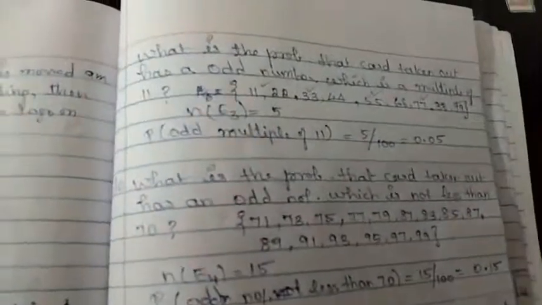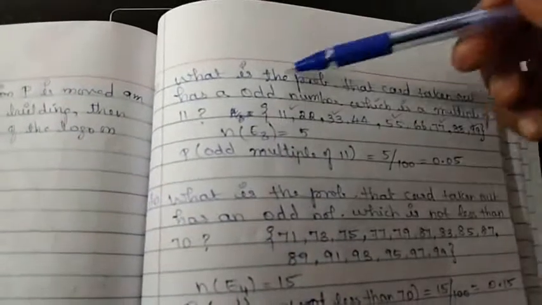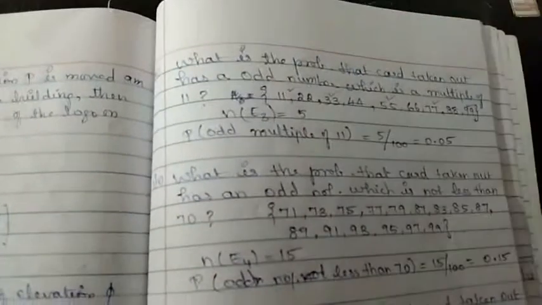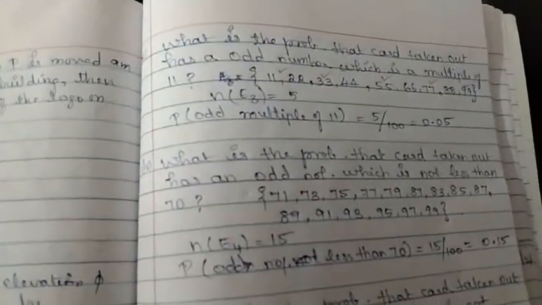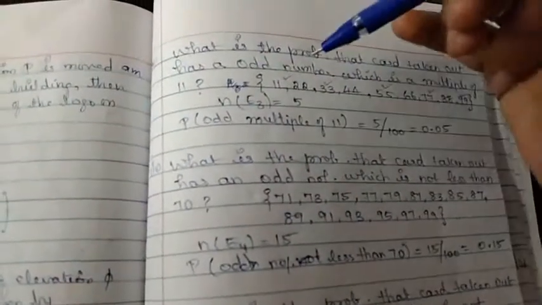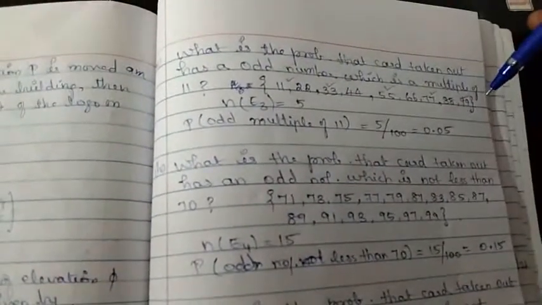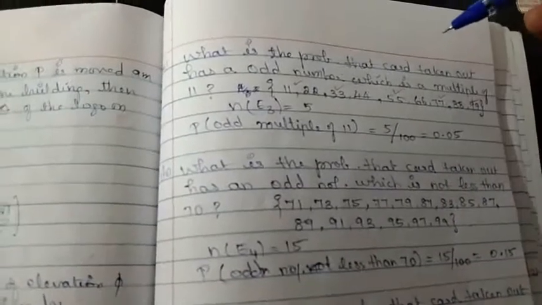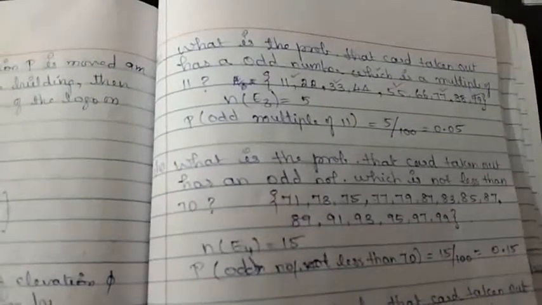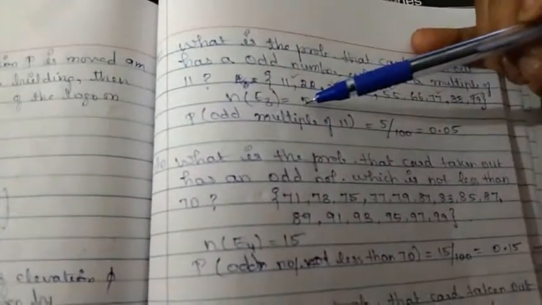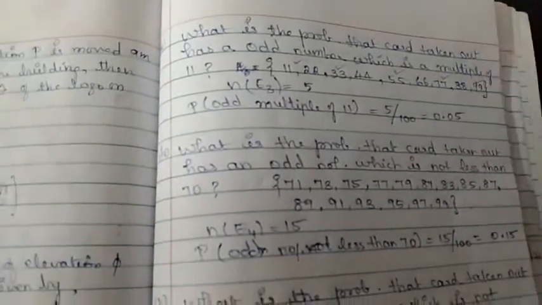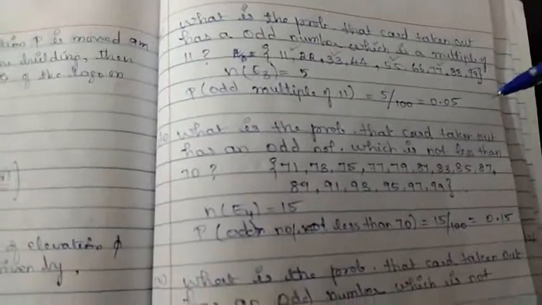Third question, what is the probability that the card taken out has an odd number which is a multiple of 11? So it should be a multiple of 11 and it should be an odd number. First let us list out all the multiples of 11 and then choose the odd numbers. Here 11, 33, 55, 77, 99 are the only odd numbers. There are only 5 odd multiples of 11. Therefore, the probability is 5 by 100, which is nothing but 0.05.